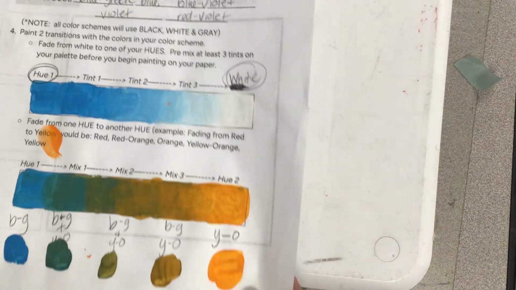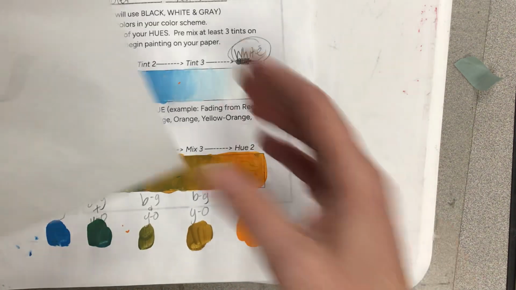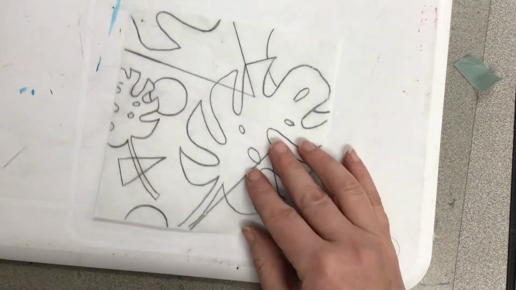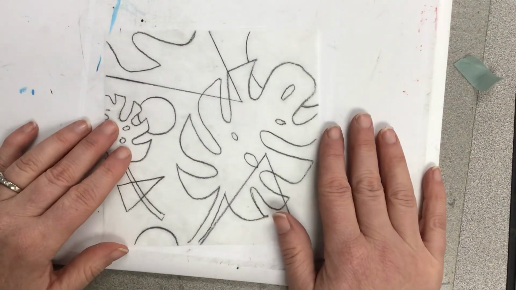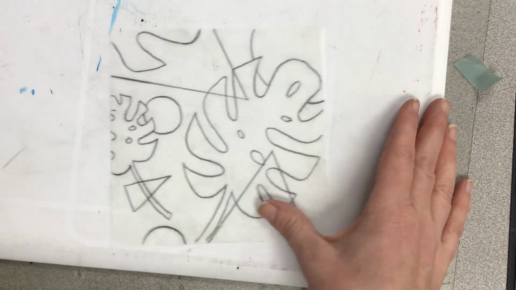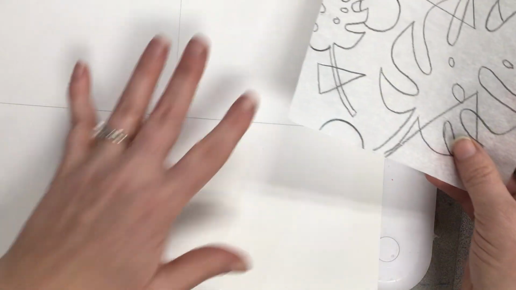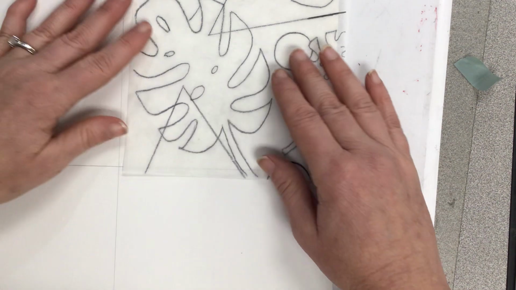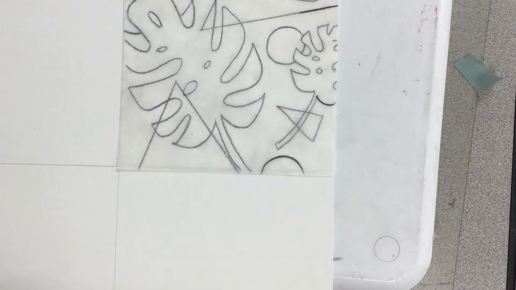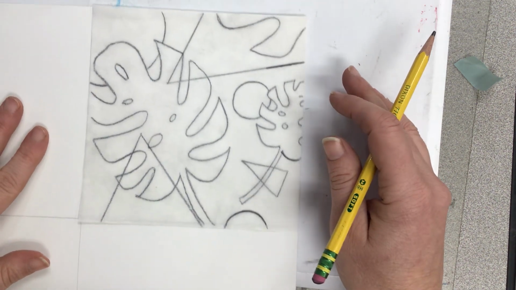Next, we took your design and put it on tracing paper. So here it is. And I took that larger poster board, which is right up here behind me, and I transferred it onto here. In order to transfer it, I have to flip my paper, and I am going to trace all the lines in one of those squares.